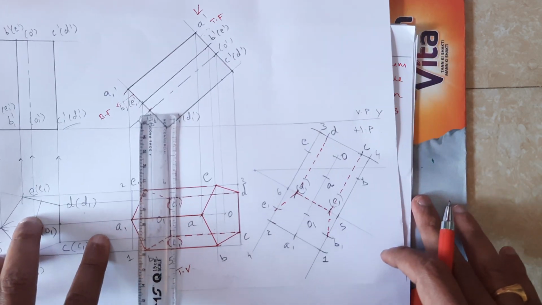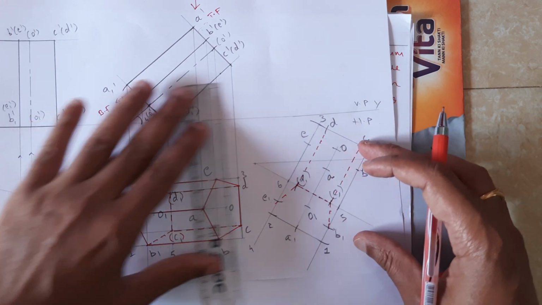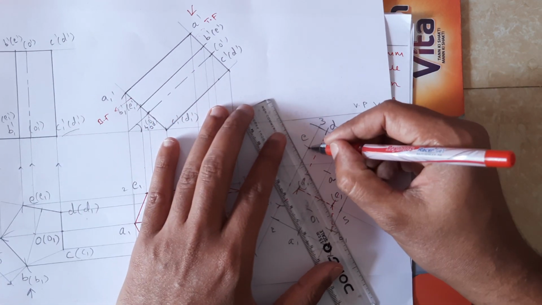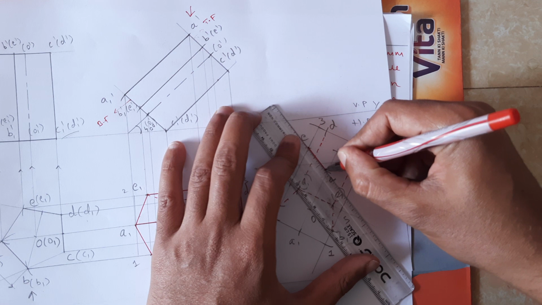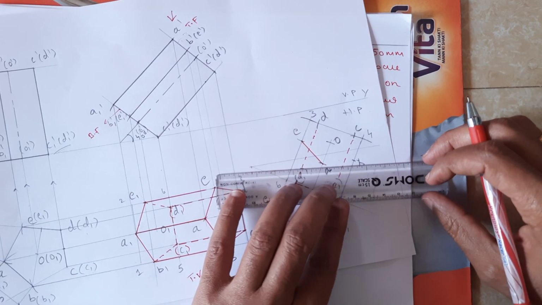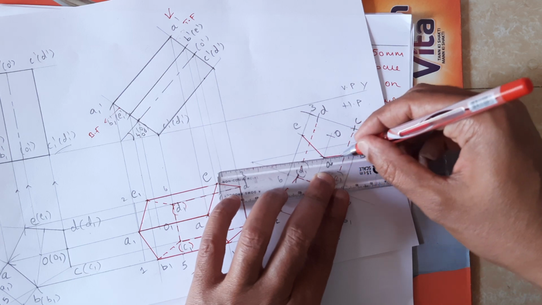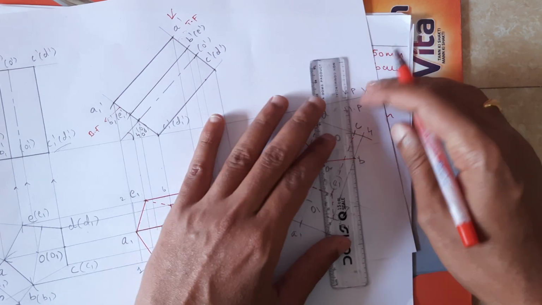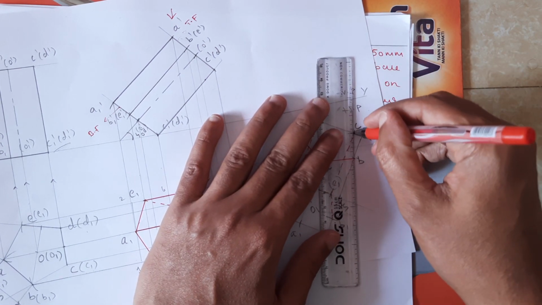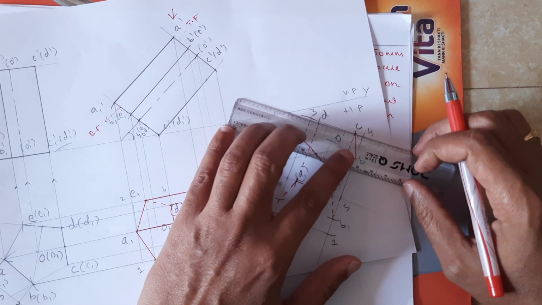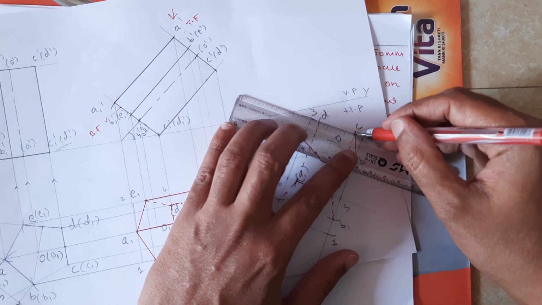After this, the top face must be dark. Top face must be dark. See, only this main object must be dark.